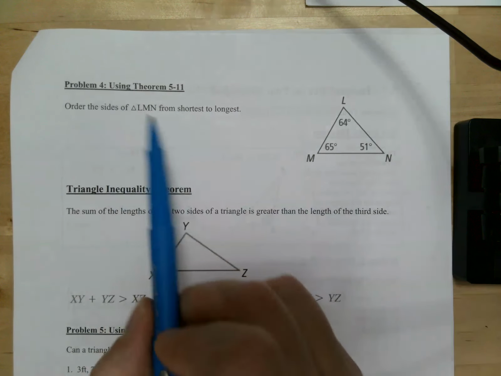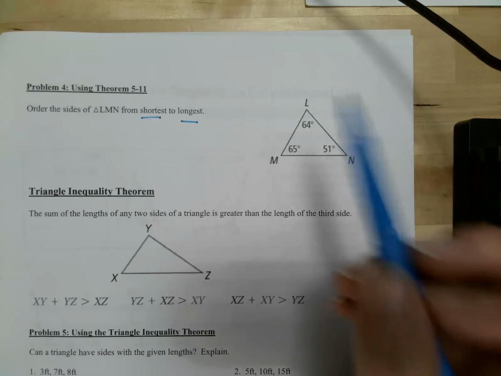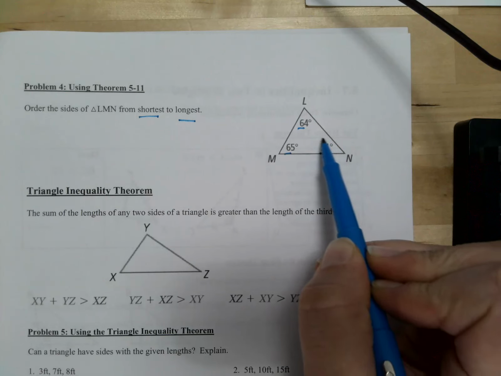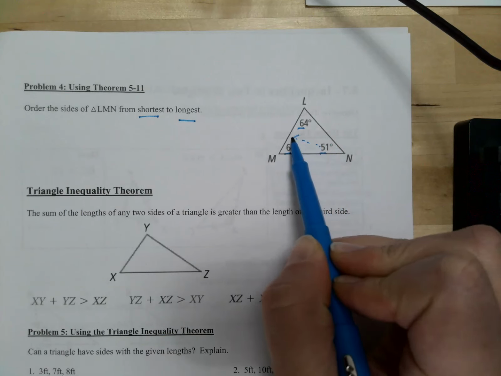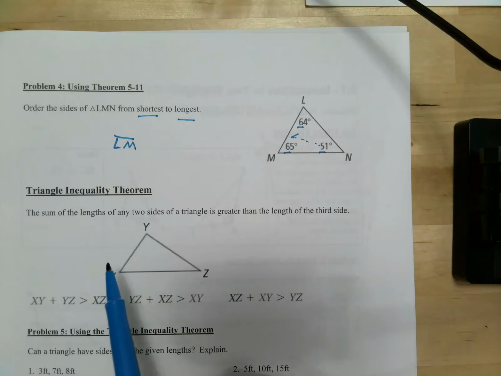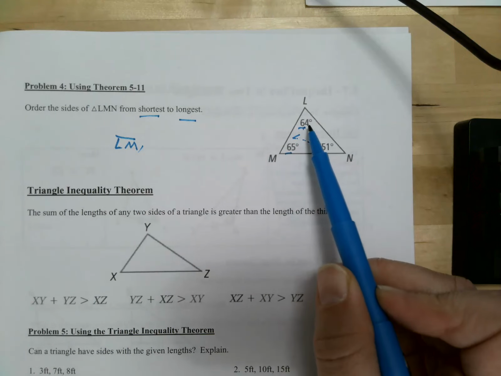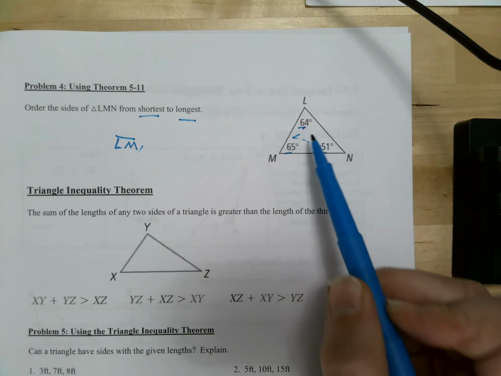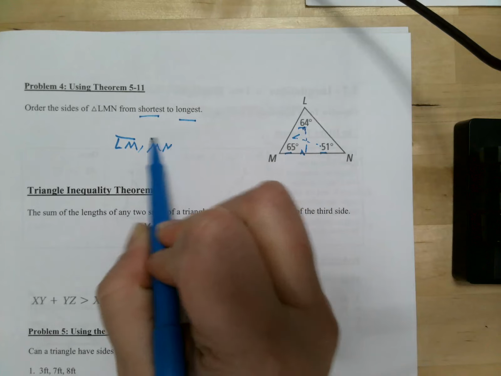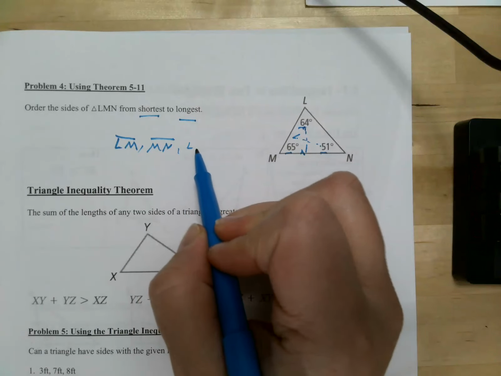So it's saying order the sides from shortest to longest. If I'm doing the shortest side, I have to look at my smallest angle. Here's my smallest angle, so across from that, LM is going to be my shortest side. Remember, I need to make sure to label my side length. Now, if I look at my second smallest angle, which is 64, straight across from that would be MN. And my largest angle here would be across from LN.